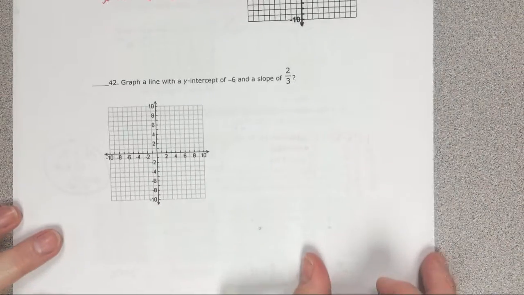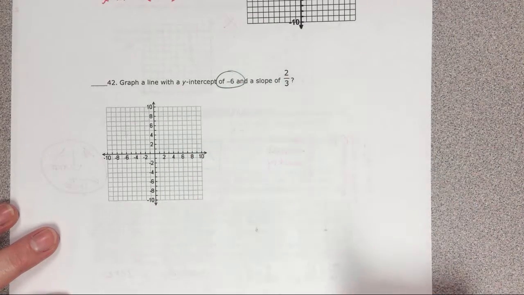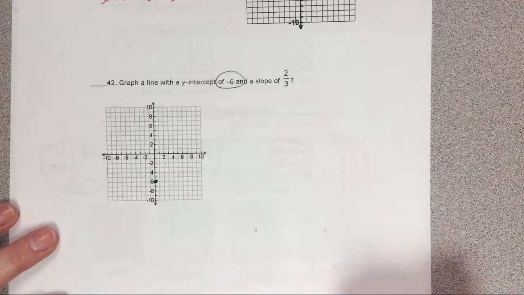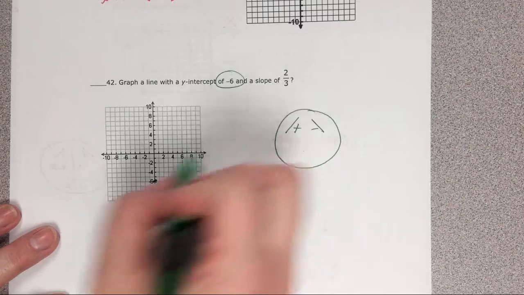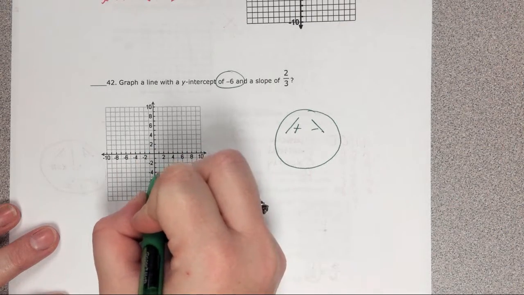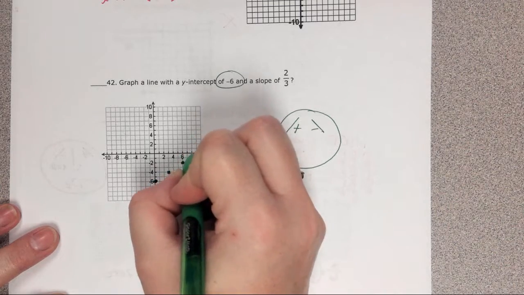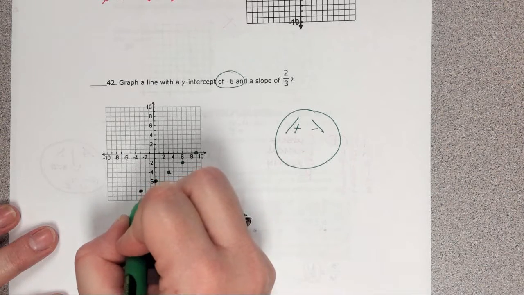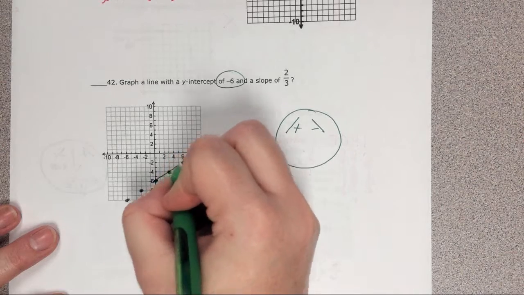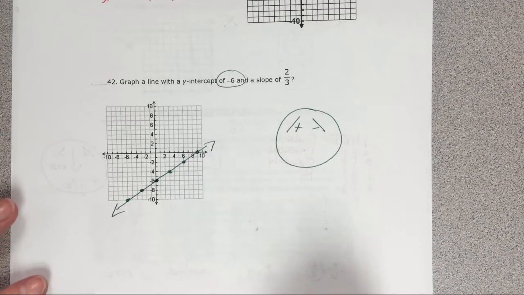All right, next one is saying graph a line with a y-intercept of -6 and a slope of 2/3. Guys, it gave me my starting value, -6, right here. The slope is positive, so my line should be going in that direction. Up 2 over 3, up 2 over 3, up 2 over 3. I need to finish the line the other way, so I'm going to go down 2 to the left 3, down 2 to the left 3, and just connect the dots. That's it. Find your starting point, then do your rise over your run.